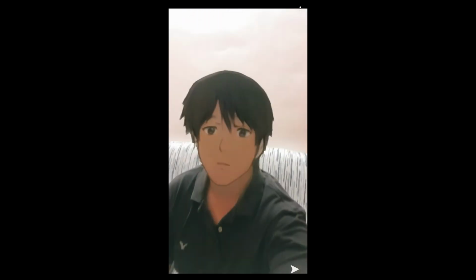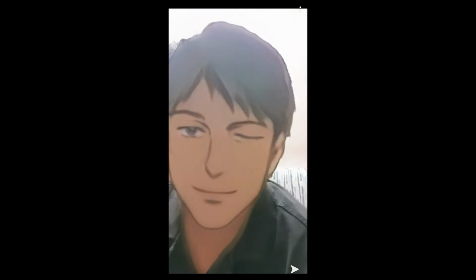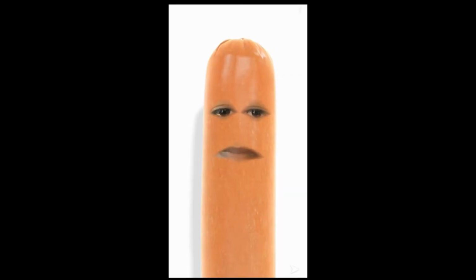Okay, so this is the anime style filter on Snapchat. Good one. Sausage filter. 1, 2, 3, 4, 5. This is also again cartoon filter.